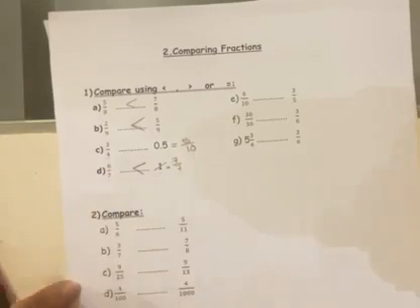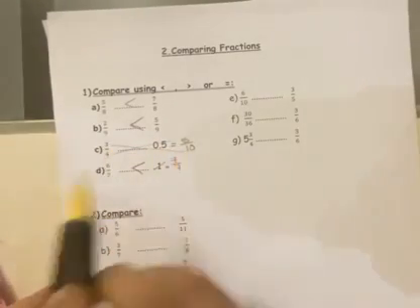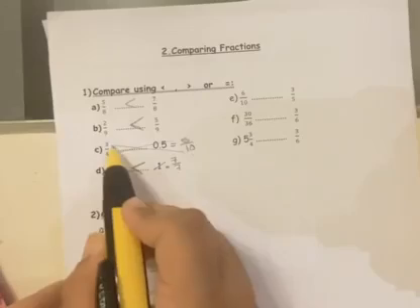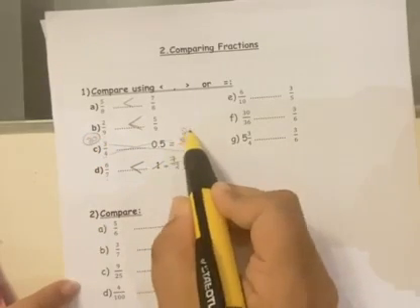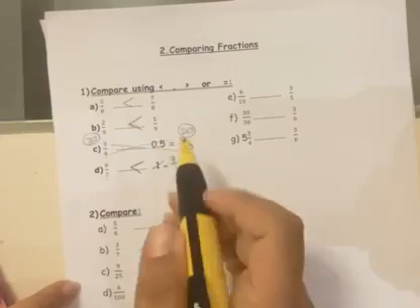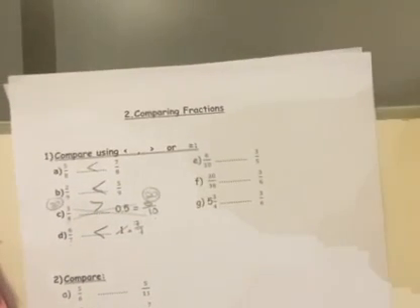No, I can't. So in this case, I make it crisscross. I go from down till up. 10 times 3, 30. 4 times 5, 20. 30 or 20, it's 30, of course. Okay, let's try it here.